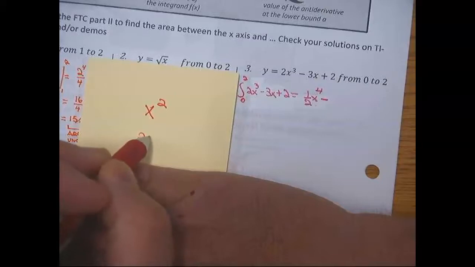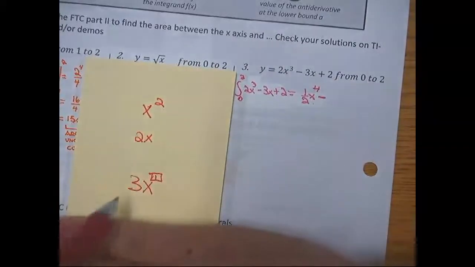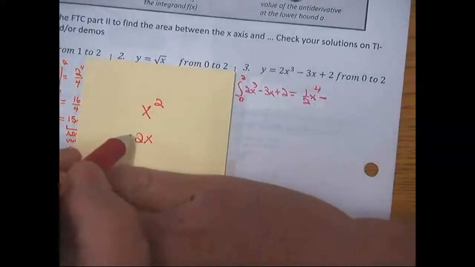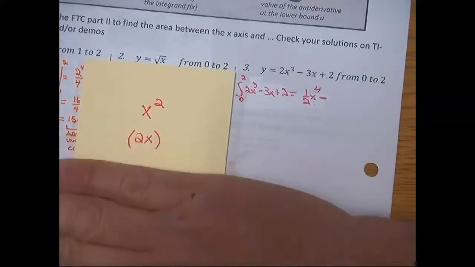Okay, that's 2x, but we want it to be 3x. So what would I have to do to this to turn that into 3x?